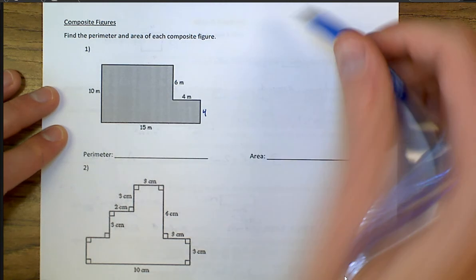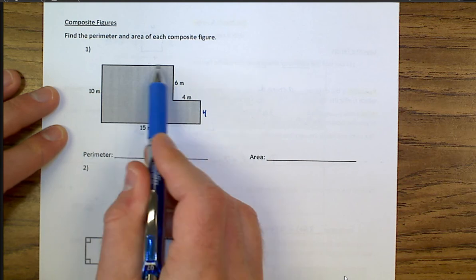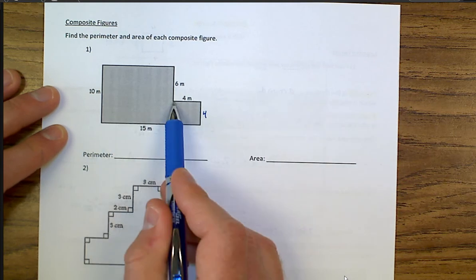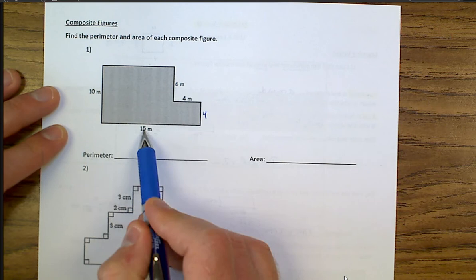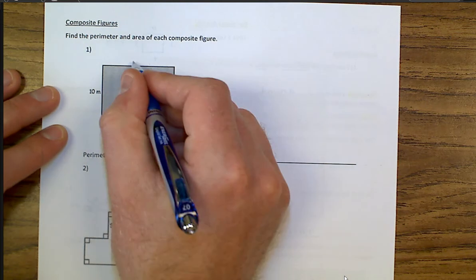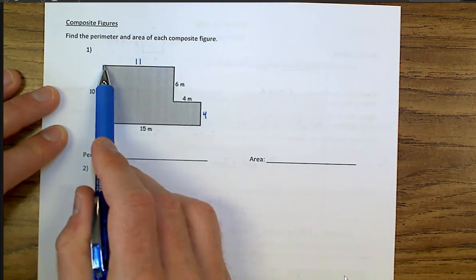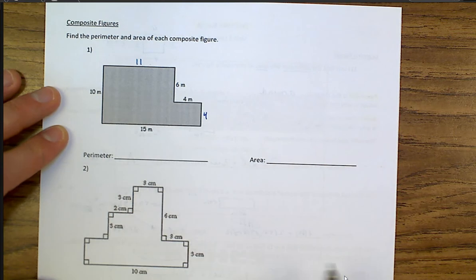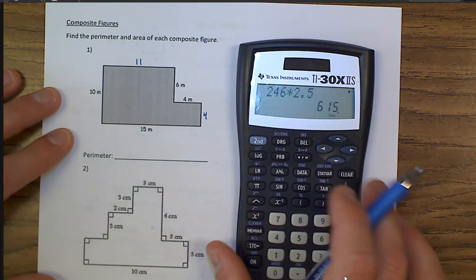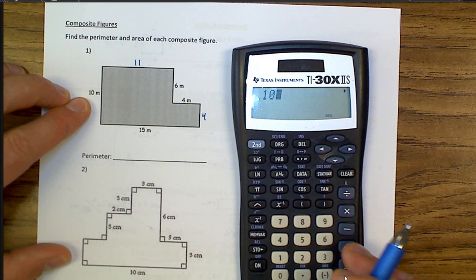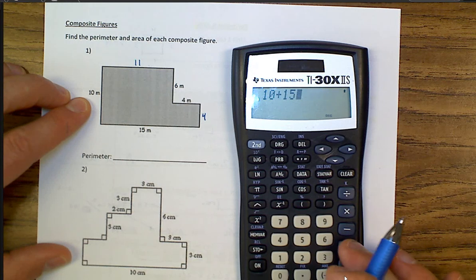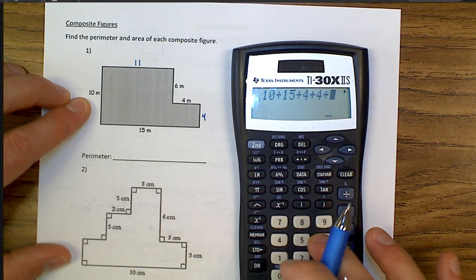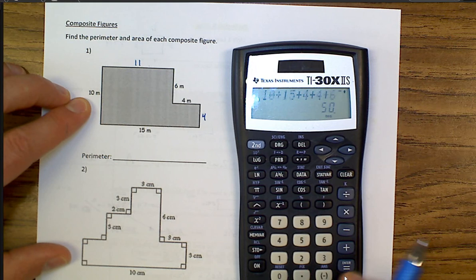Likewise here, I don't know what this distance is across the top, but I know the whole bottom distance is 15, and I know this part here is 4, so 15 minus 4 should give you 11. And just double check, 11 and 4 should make 15. So now I can find the perimeter. Take my calculator out and just go around. 10 plus 15 plus 4 plus 4 plus 6 plus 11. That gives you 50 meters.